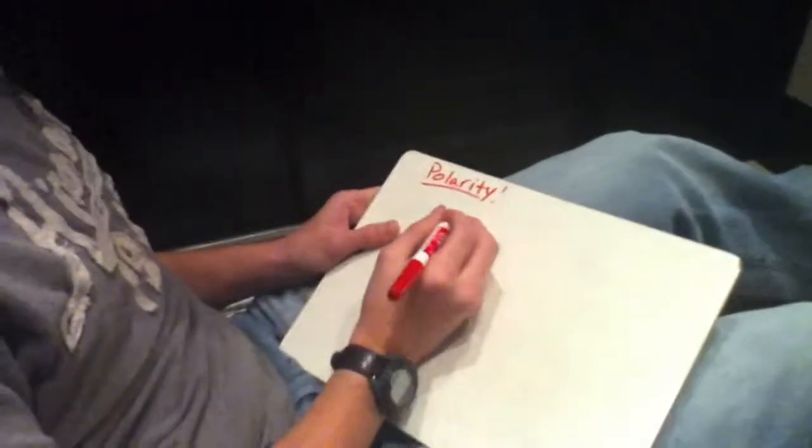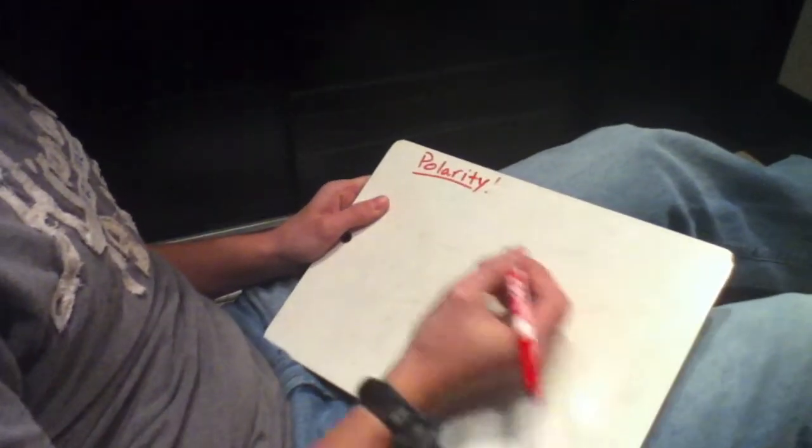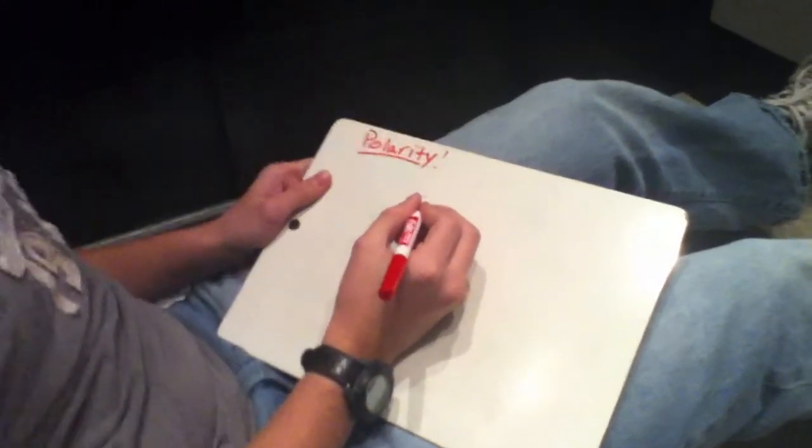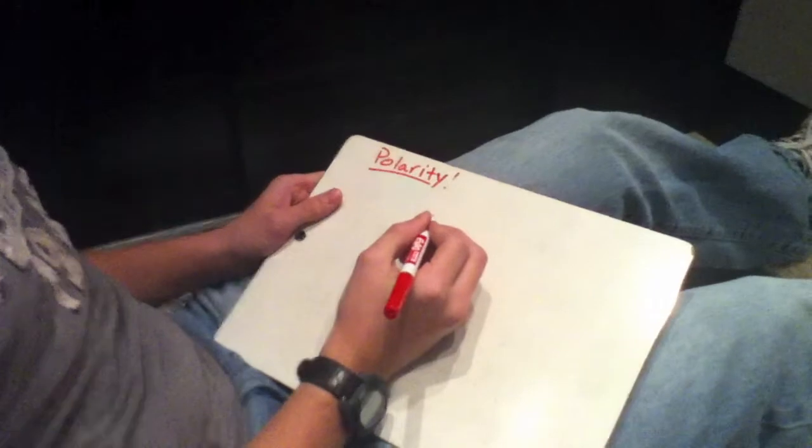I'm Zach. We're in an elevator. We've been stuck here for 12 hours. It's been pretty depressing. Well, anyway, I have some polarity notes for you guys. I'm going to explain it with my handy dandy whiteboard. Here we go again. Going down. We didn't press any buttons.